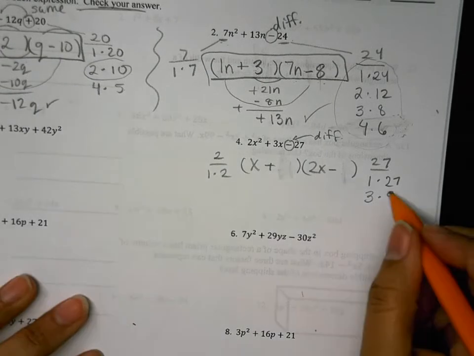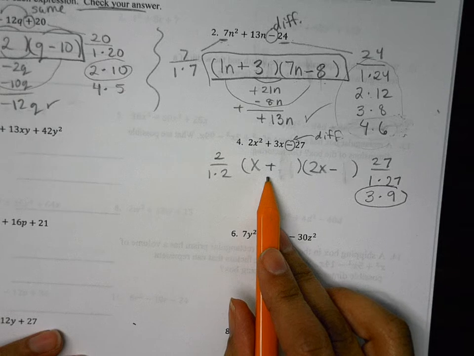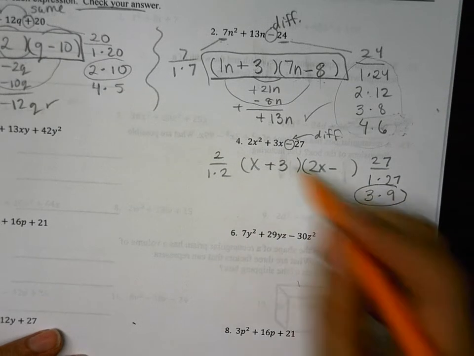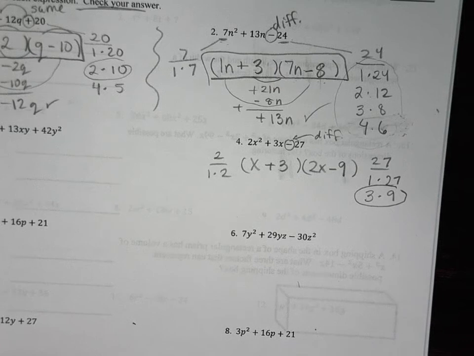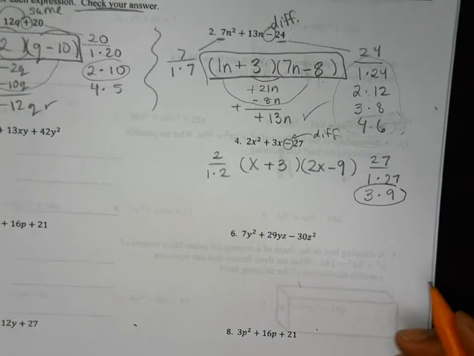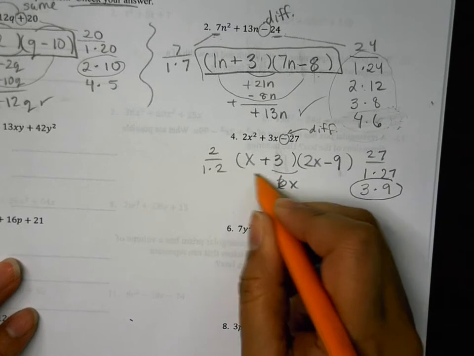You guys are saying it's 3, 9? Remember, my signs might be wrong. Okay, those of you that have done it, does the 3 go with the 2x or the 1x? 3, and the 9 goes with the 2x? Flip my signs? Okay, let's check. That's 6x. The outside is what?